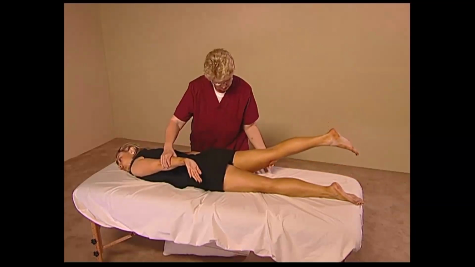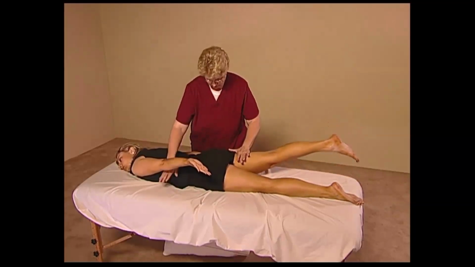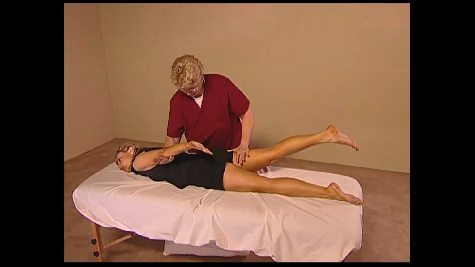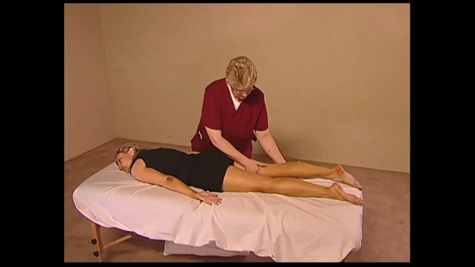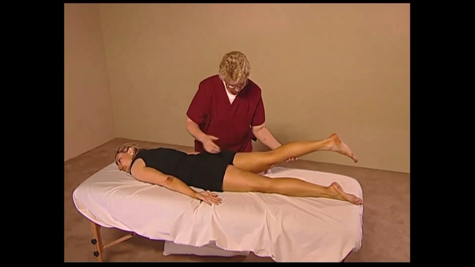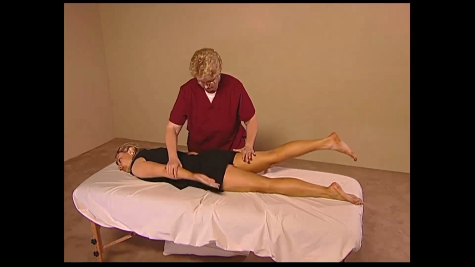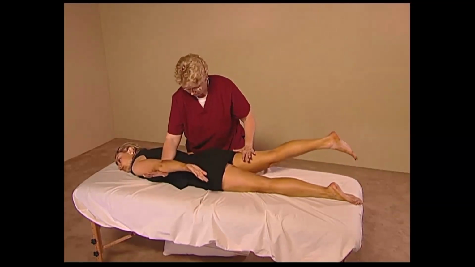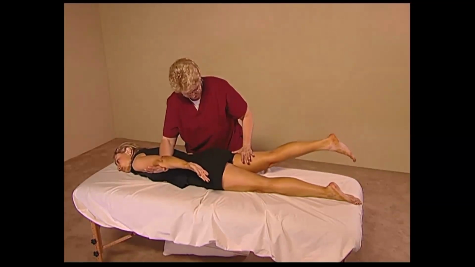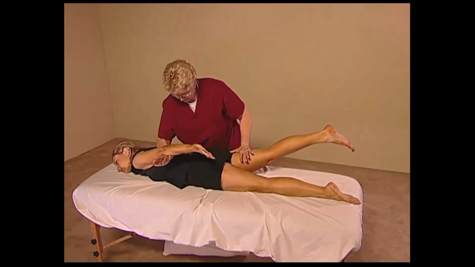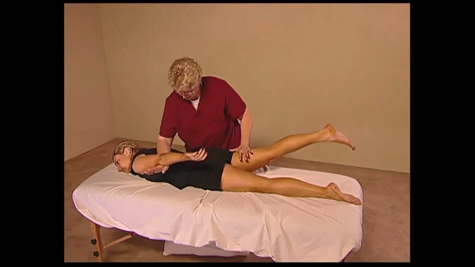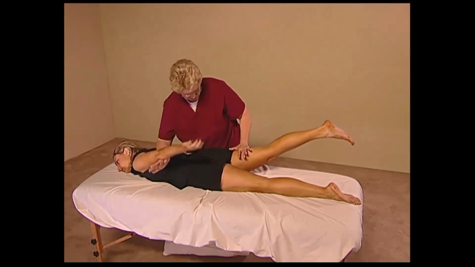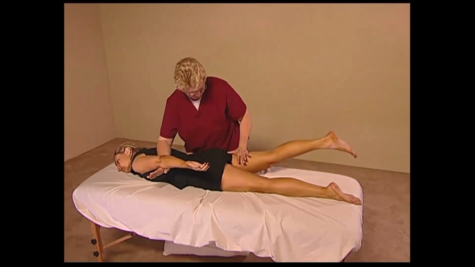Position hip extensors again and assess the flexors of the opposite shoulder. They should inhibit. Reinforce the appropriate pattern.